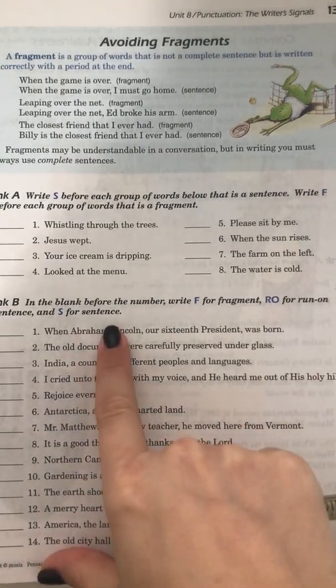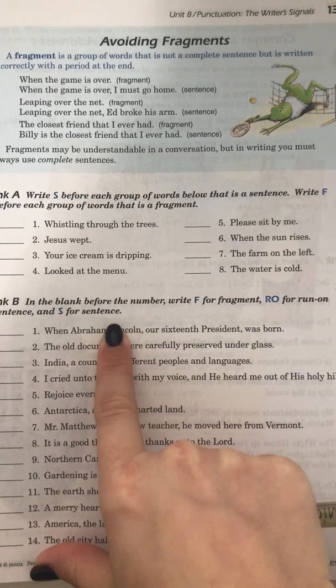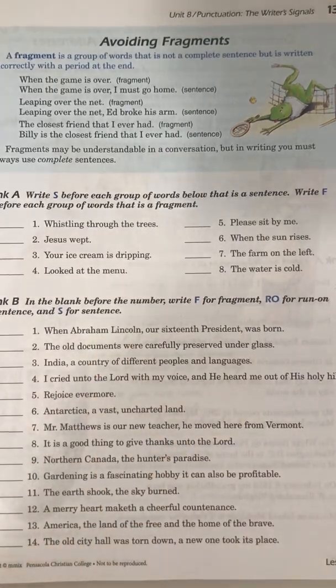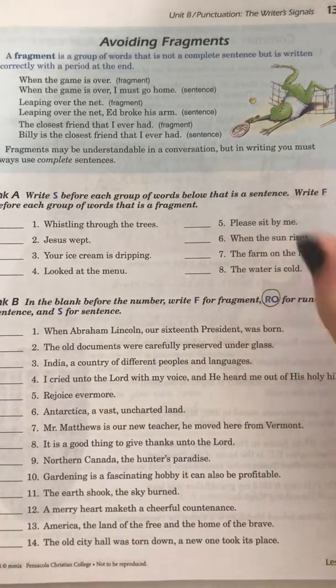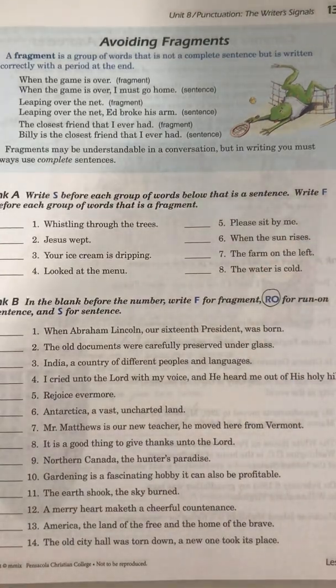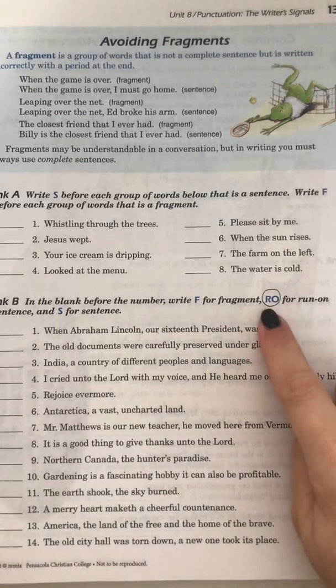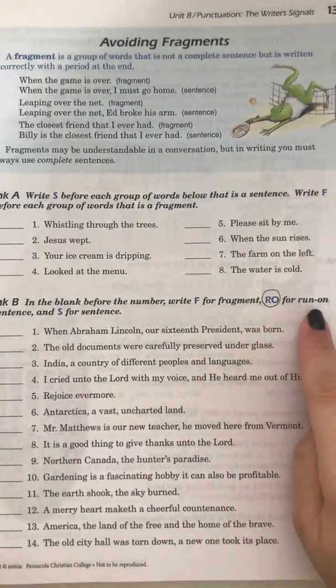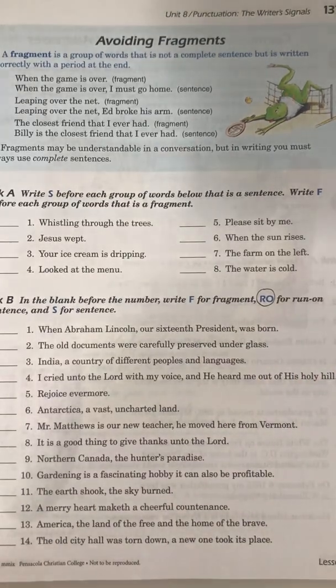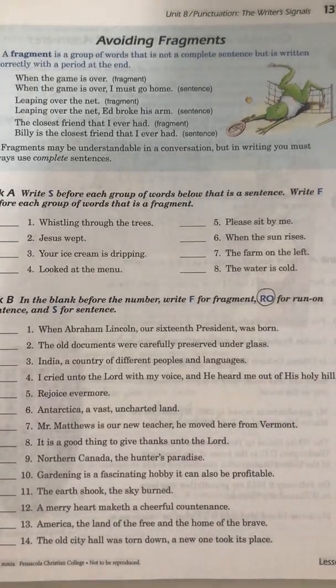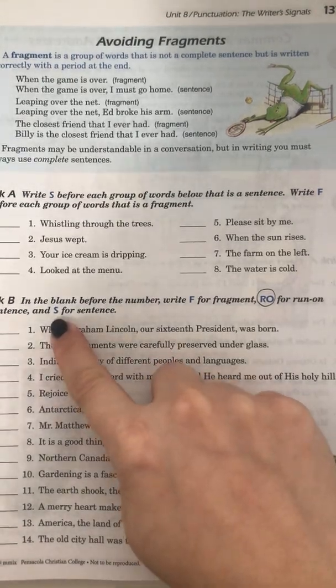Now, here for Think B, you're going to do the same thing, except now you also have RO for run-on. So you will write F for fragment if the idea is not complete. You will write RO for run-on, which means a sentence that is missing a comma and a conjunction. It is just idea after idea without a separation. Or S for a correct sentence.